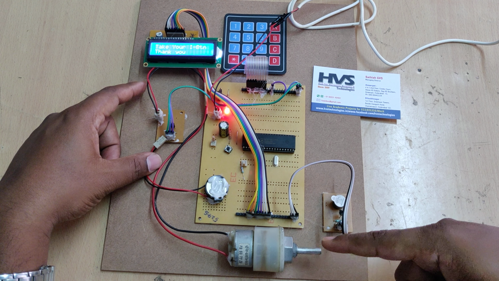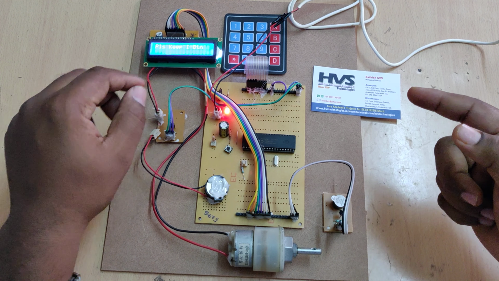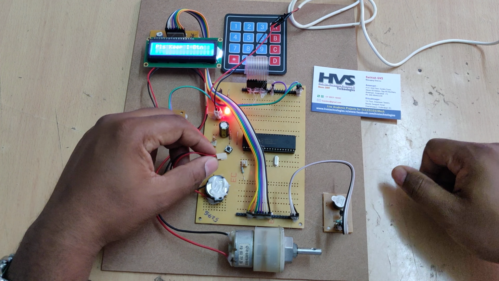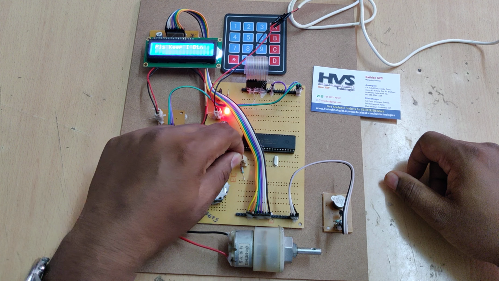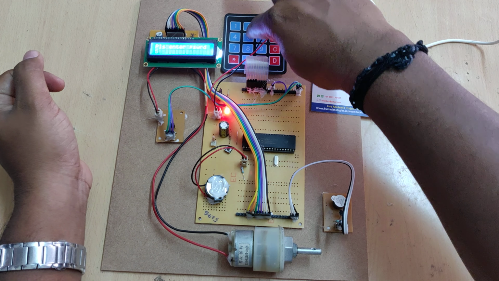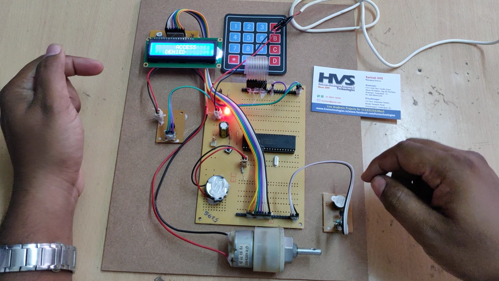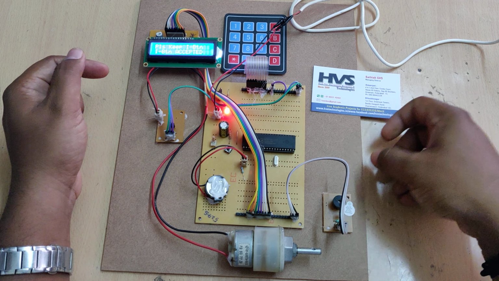The motor rotates, which means it unlocks. Again it will ask for the next person to access his locker. So now again enter. If I enter the wrong password, access denied, and I get the buzzer over here.